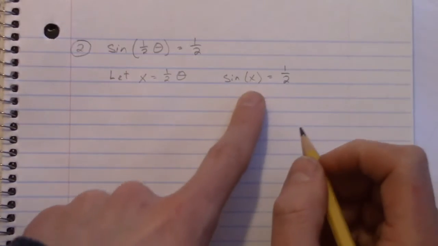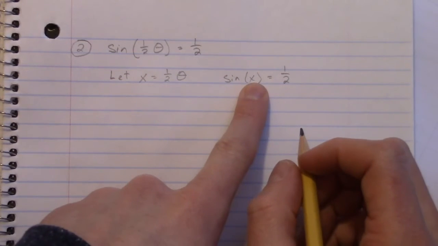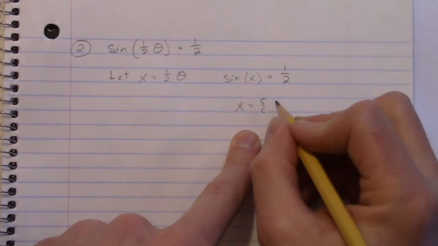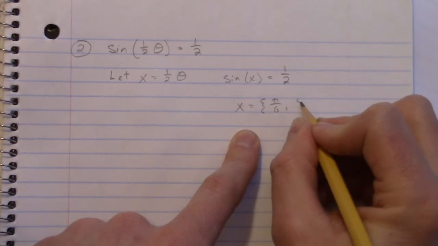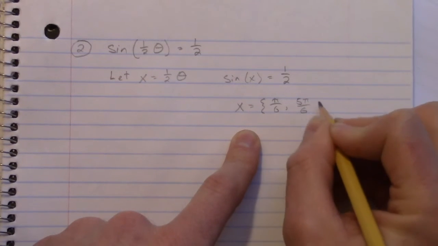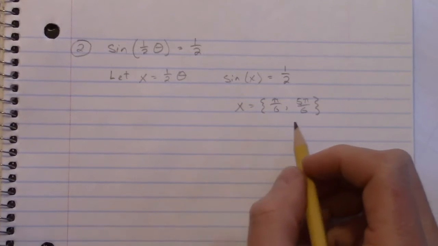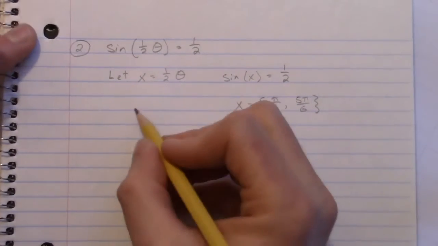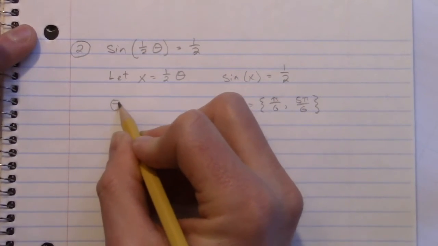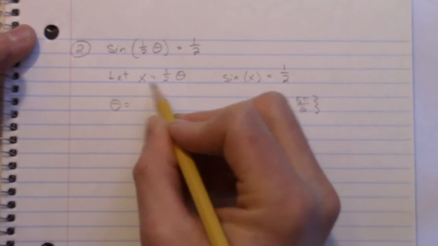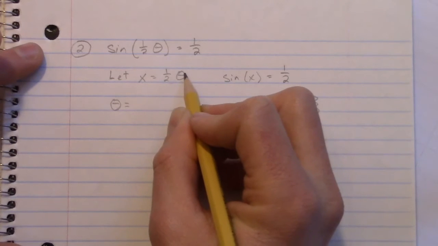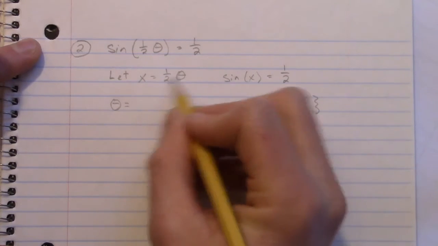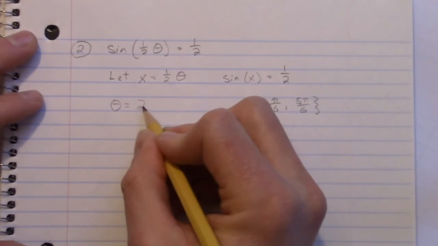Let's see. On the unit circle, what x values would satisfy that? It would be pi over 6 and 5 pi over 6. And I just use the unit circle for that, just like other problems, right? No big deal. Alright, so that's it. The thing is I want all the thetas. Well, theta was listed here, so if I multiply times 2 on both sides here, I get theta is 2x, right?